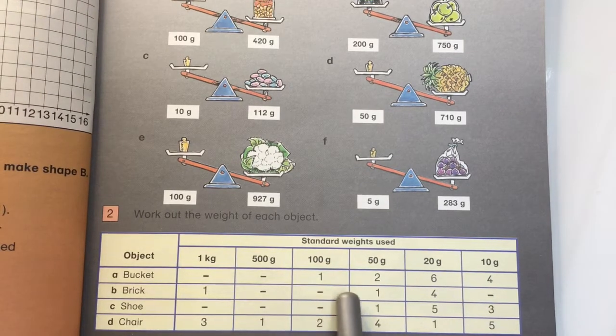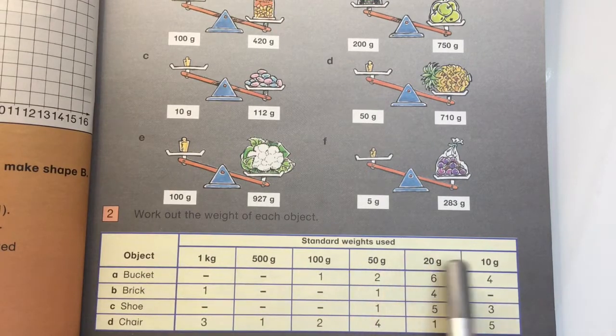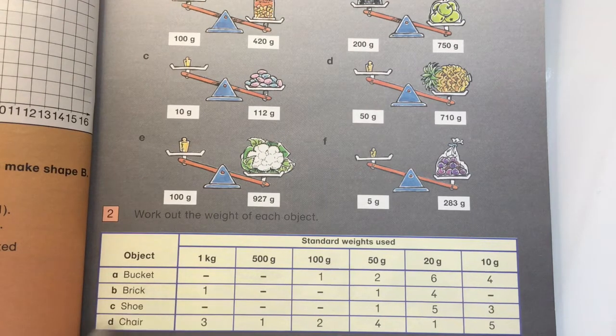Down here, how much does this weigh all together? You've got it broken up into the weight amounts, the standard unit of weights. Put it all together and give me a total weight of the bucket, a total weight of the brick, a total weight of the shoe and of the chair. Okay?